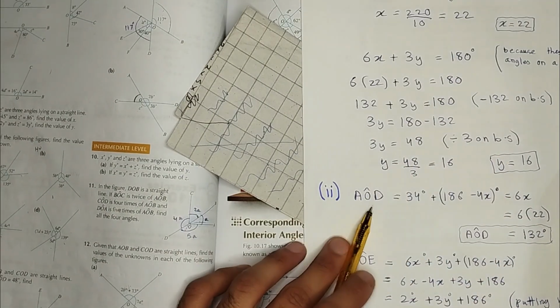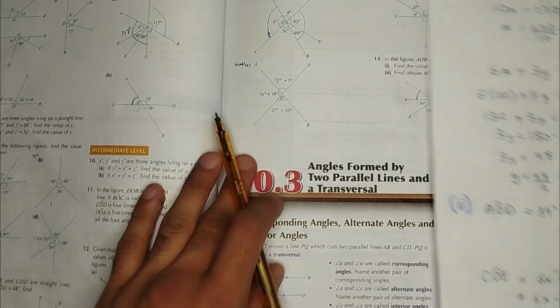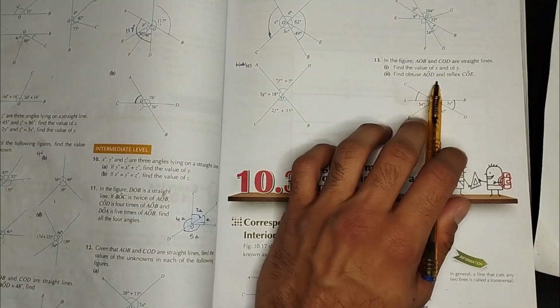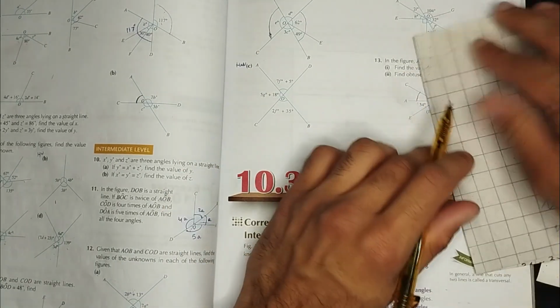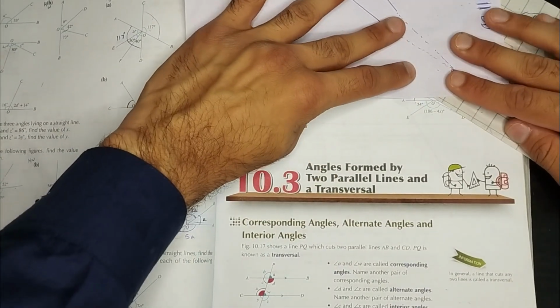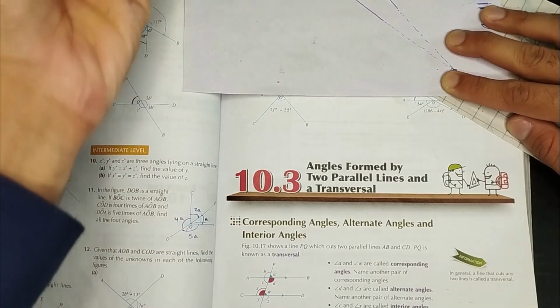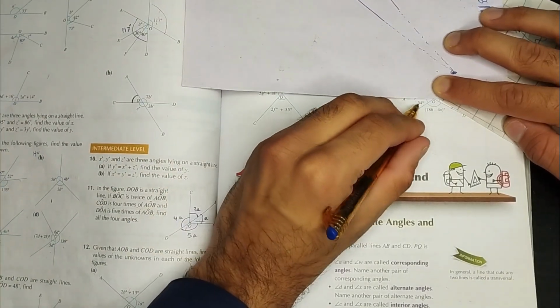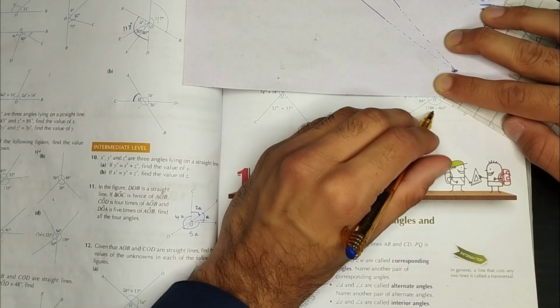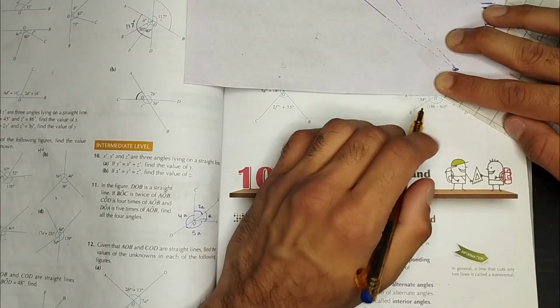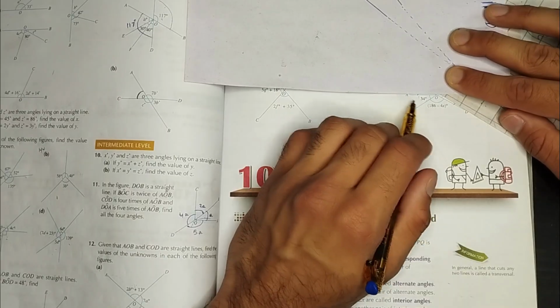Okay, AOD. That's the second part of the question. The question tells us to find AOD. Where is AOD? First, where is AOD? Let me show you. This is AOD. AOD is made up of two angles. AOD is made up of 34 and 186 minus 4x. These two angles, when we add them, we get AOD.